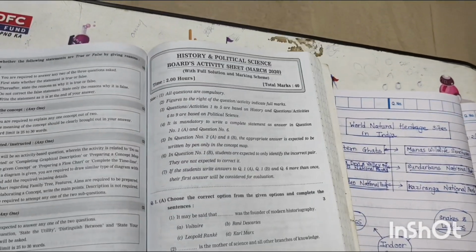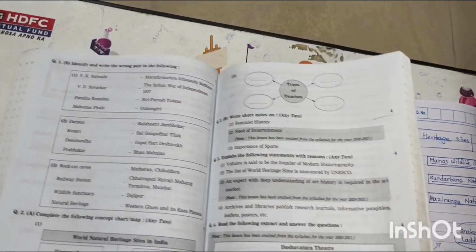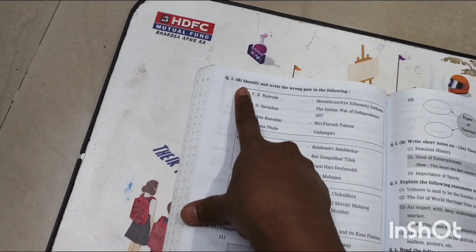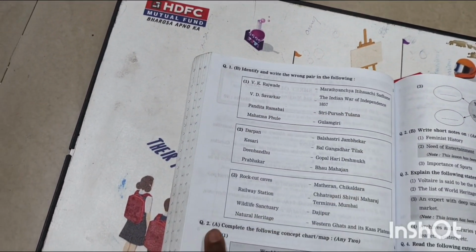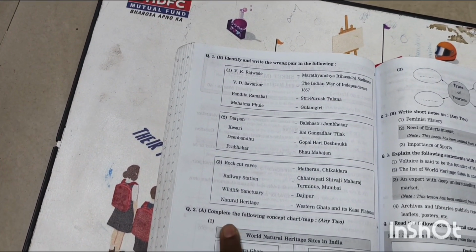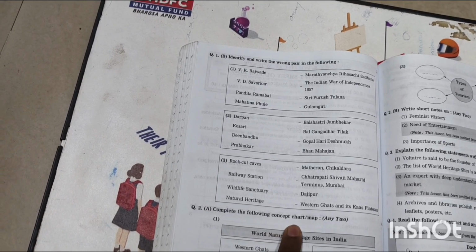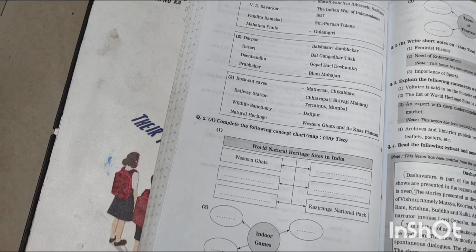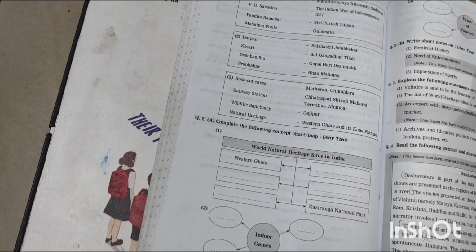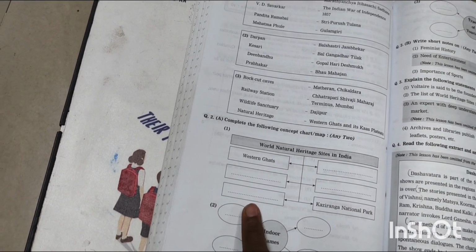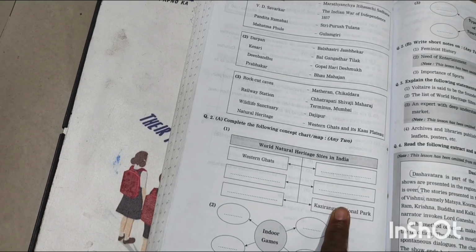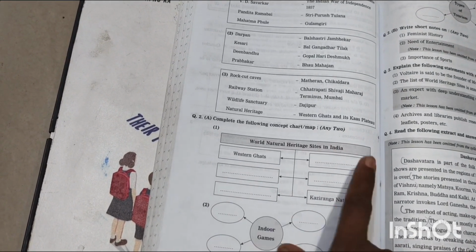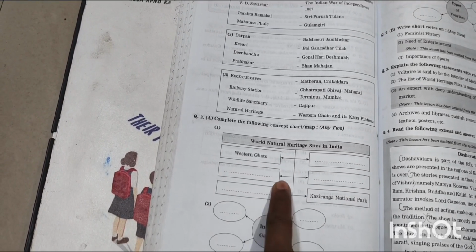I can show you here the question number 2. This is question 1B, and this is question number 2. Question 2A: complete the following concept chart or map. Here they have given 3 questions. For this complete-the-chart or map question, you compulsorily have to draw the box, and wherever you write the answer, you have to underline it.